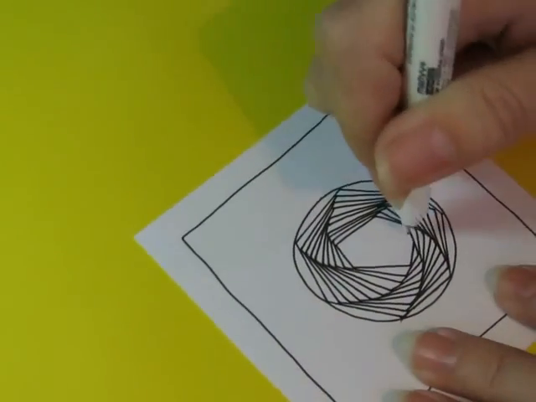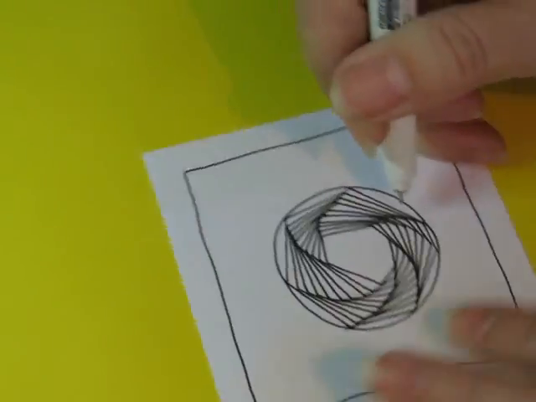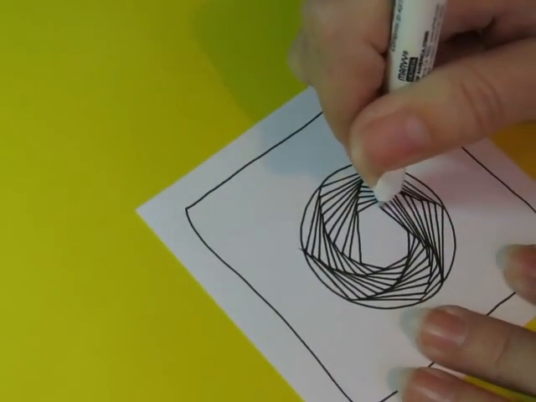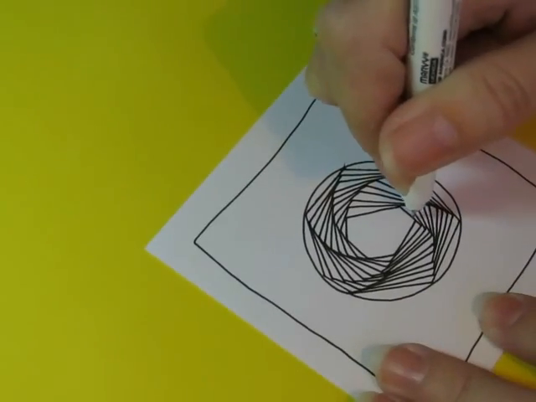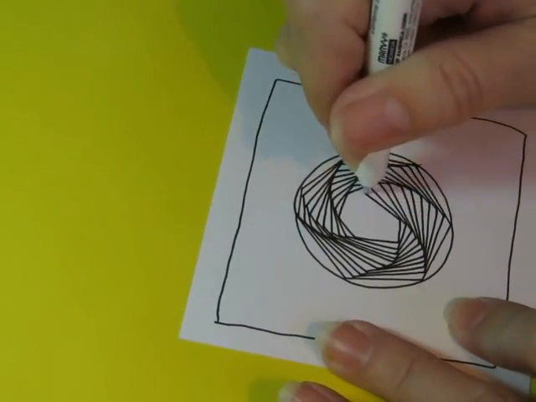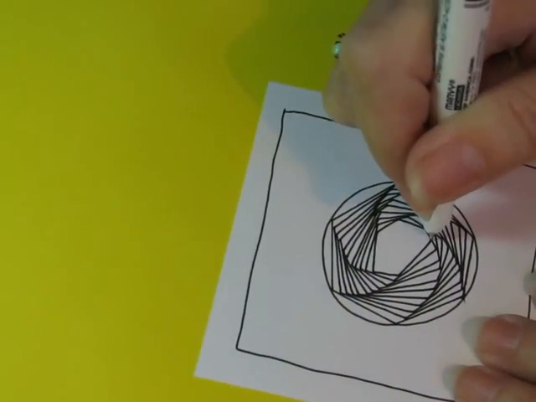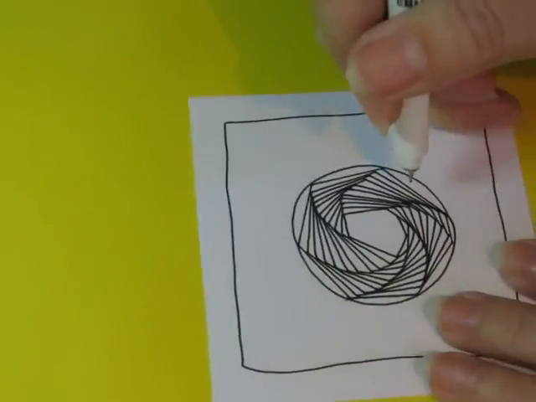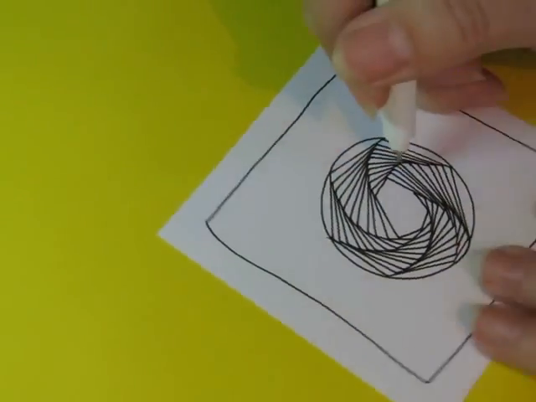I'm going to do it the other way on another tile, or turn this over and practice it the other way, making wedges, pie shapes within the circle. I don't know if that's more of what you guys were looking for or less.